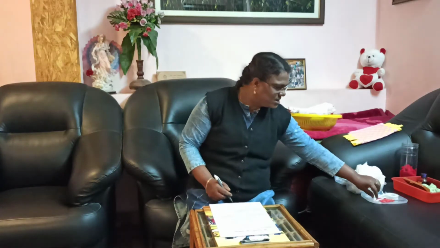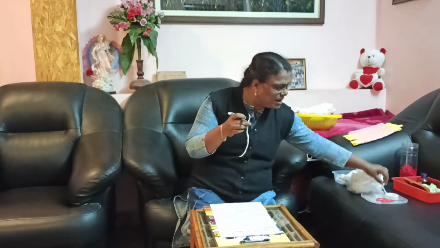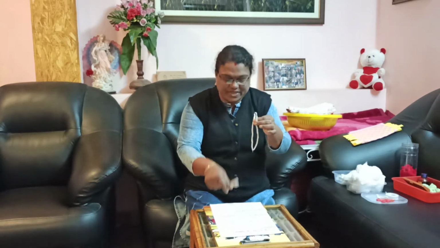Fibers. What are fibers? See students, fibers are thin thread-like structures which are used for making fabric. So what are fibers? Fibers are thin strands or thread-like structures which are used to make fabric. There are cotton fibers, wool fibers, and many synthetic fibers also. So these are fibers.